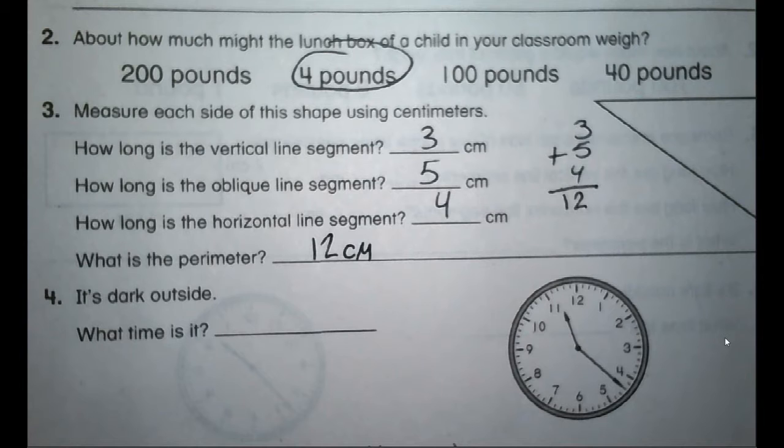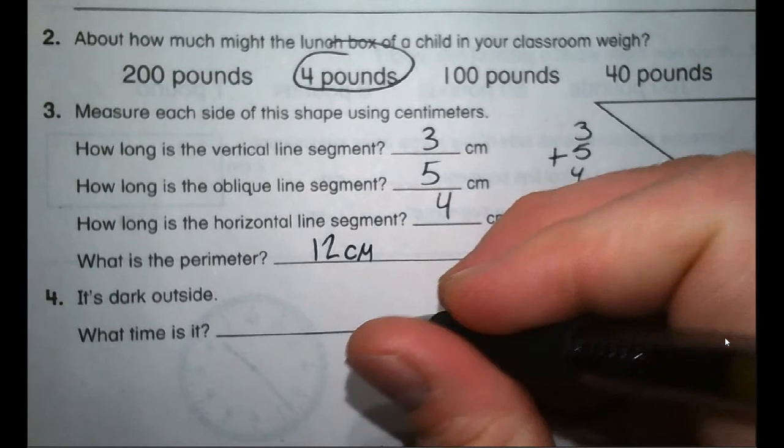I want you to really think about that. Remember, AM is the morning, PM is the afternoon and night. So, if it's dark outside, it's most likely night. That means it's going to be PM. We're going to write PM right here at the end. Okay. Now, let's deal with what time it is.